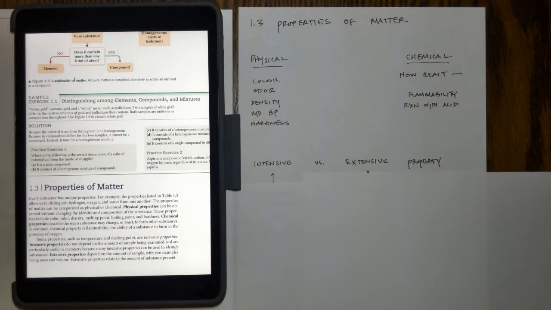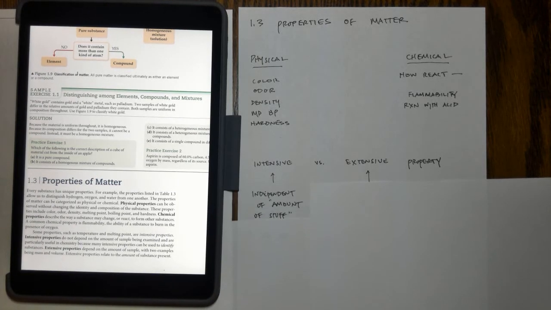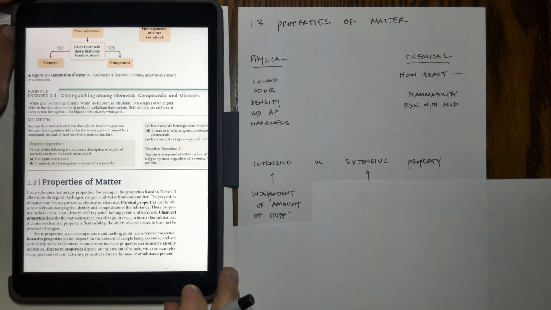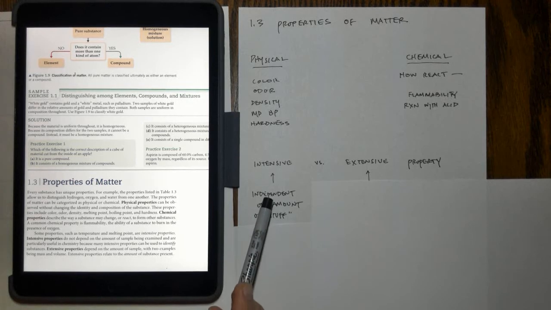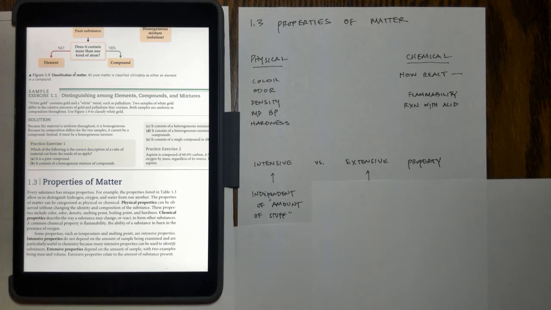Now, we also classify properties of matter as being either intensive or extensive. Intensive simply means that it is independent of the amount of matter that it has. Since we, in slang words, called matter stuff, we can say that it is independent of the amount of stuff. Since intensive and independent both start with the letter I, it's easy to remember. Examples of intensive properties would be density, color, melting point, boiling point. Things that it doesn't matter how much you have, those properties would always be the same.